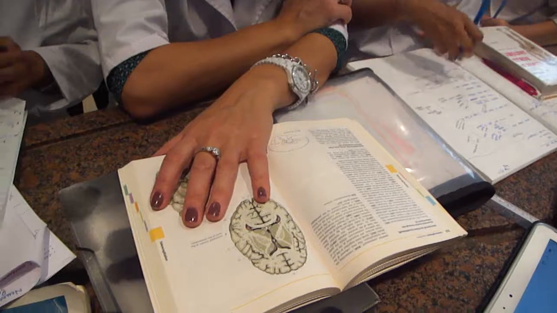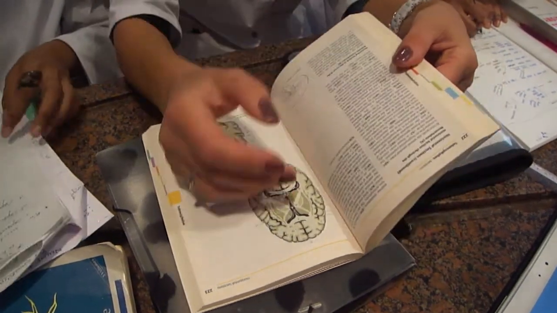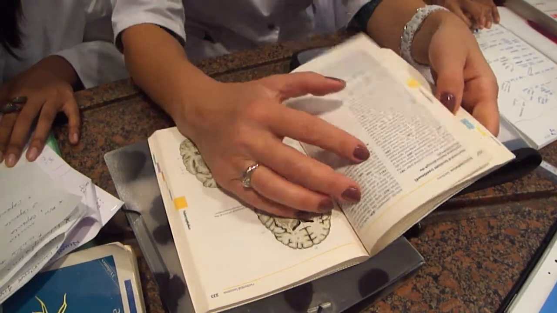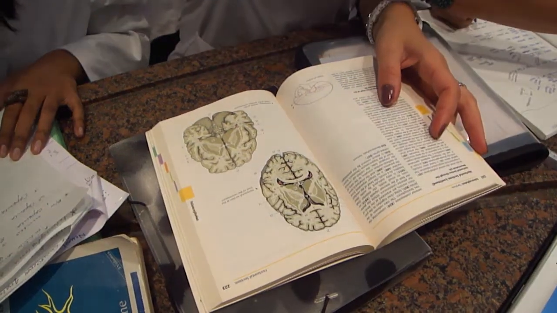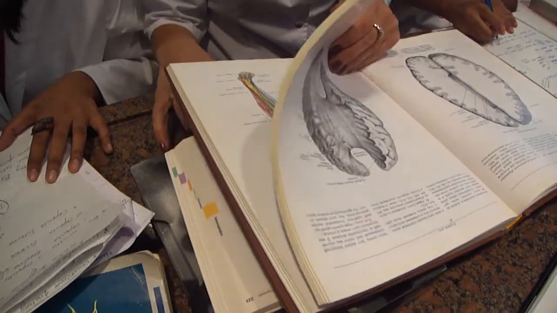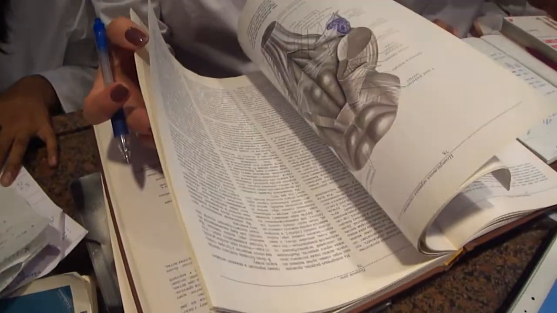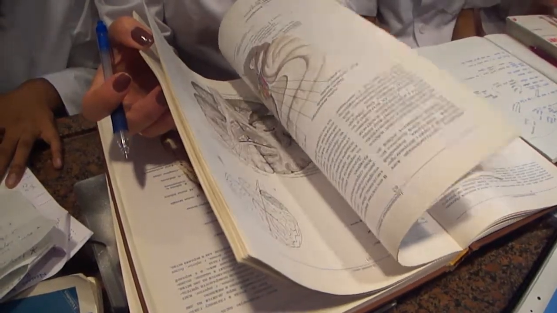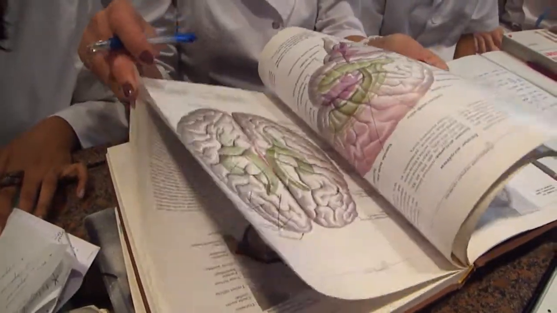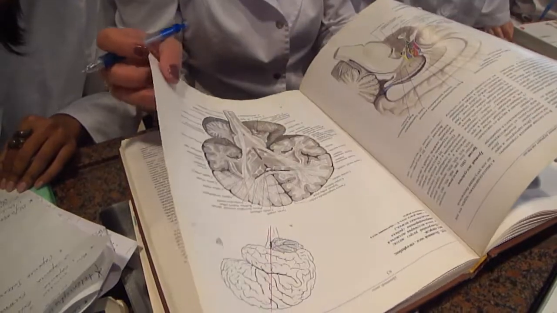Gyrus fornicatus forms the central part of the olfactory brain. Olfactory brain has a peripheral part and a central part. Gyrus fornicatus consists of what parts? Gyrus cinguli.